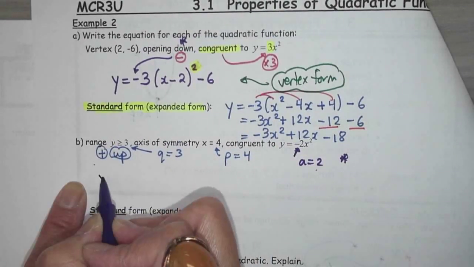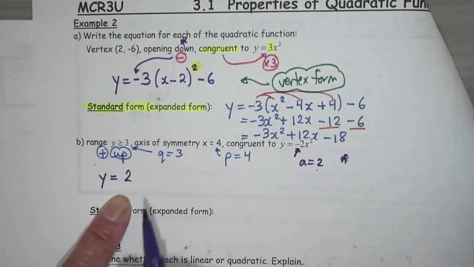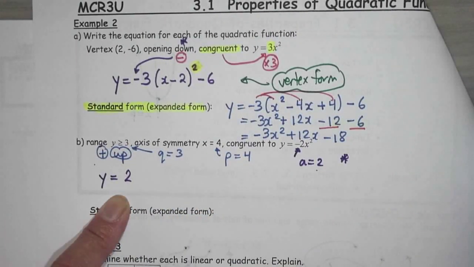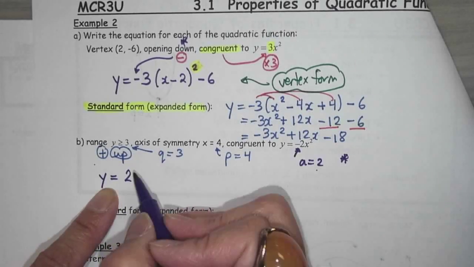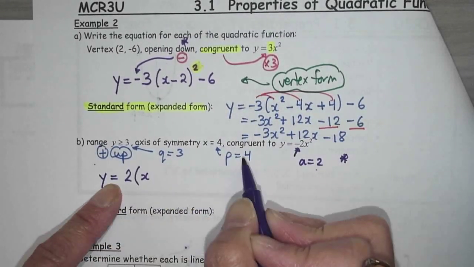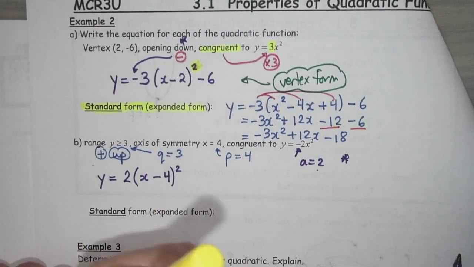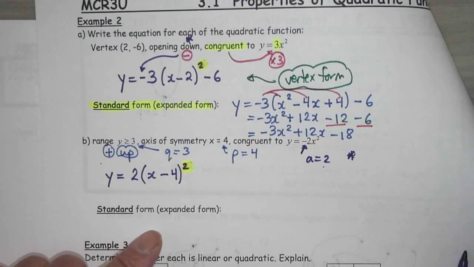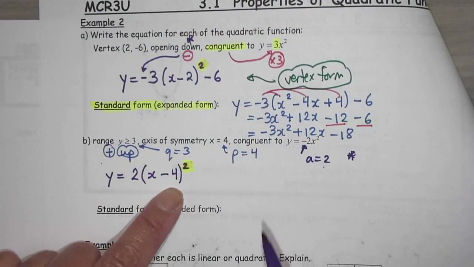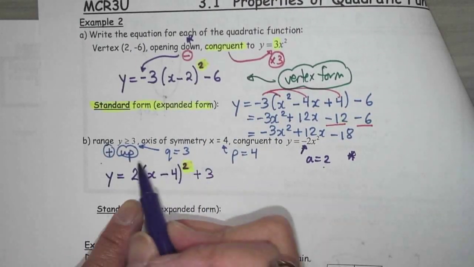All right, so then we're going to write our equation. So y equals, or f of x equals, a is 2, and we're leaving it positive. Don't lose that mark for putting a negative, because that's the typical mistake. So it's positive 2 because it opens up. Bracket, x, P is 4, so minus 4. Square it. Do not forget the squared. You're going to kick yourself if you forget the squared, because you're concentrating on everything else. It's quadratic, and then Q is 3, so plus 3. Did I forget anything? No, good.